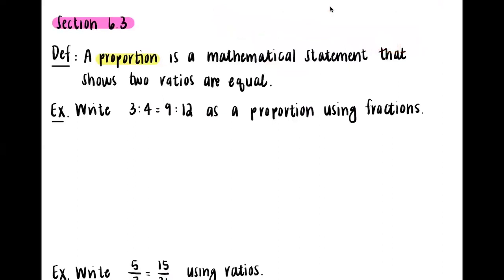Okay, let's go ahead and do some examples just to get us used to how we can express proportions and all that good stuff. So write 3 to 4 is equal to 9 to 12 as a proportion using fractions. Well, remember, these ratios we can express as fractions. That was one of the things that we talked about last video. So 3 to 4, well, that's equal to 3/4. And 9 to 12 is equal to 9/12.